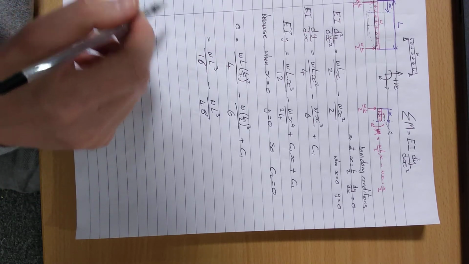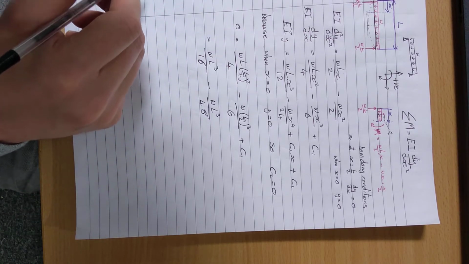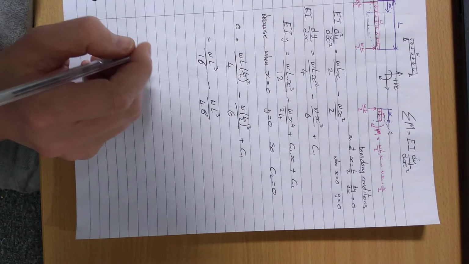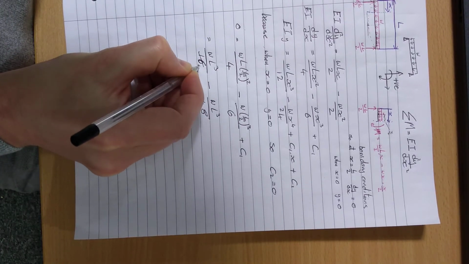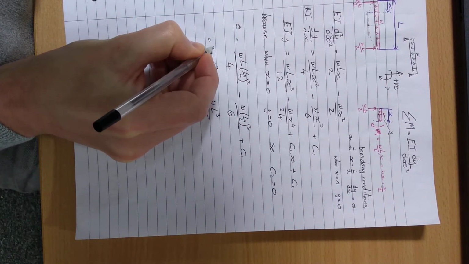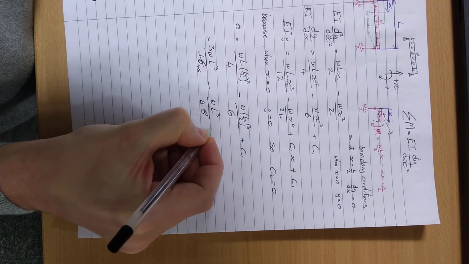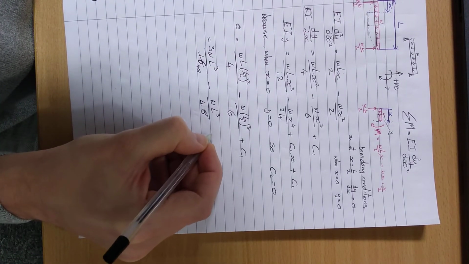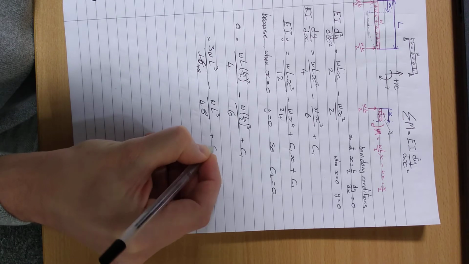Now we need to sort this out, so I'm going to change that to 48, and that becomes 3, plus C1.